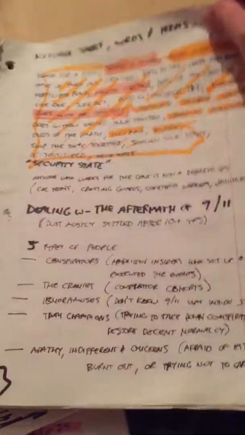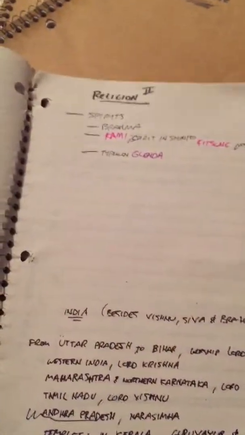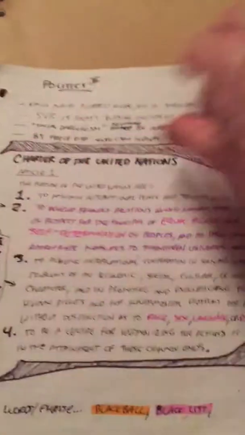Right in here coming up, I've got a whole bunch of different websites I go to. Got science, got quotes. I don't like to go too much into religion, but there is religion, there is some politics, there's economics, a little art.